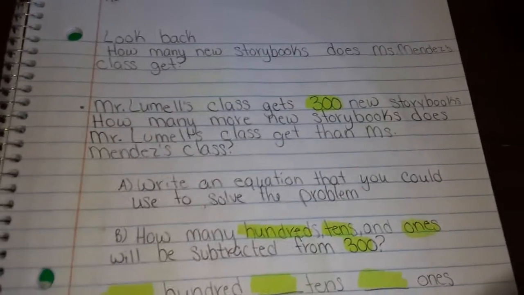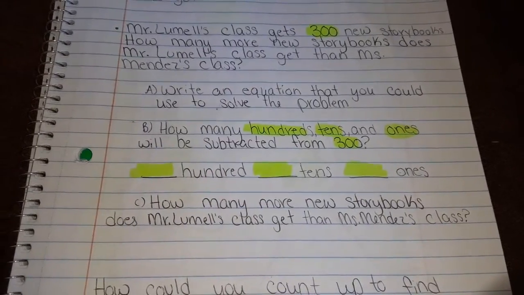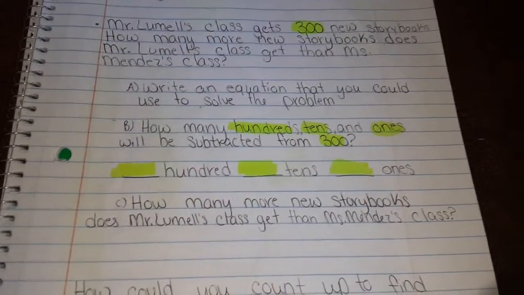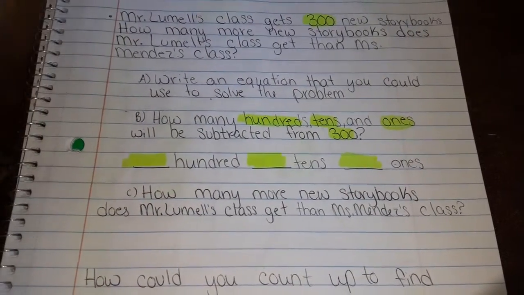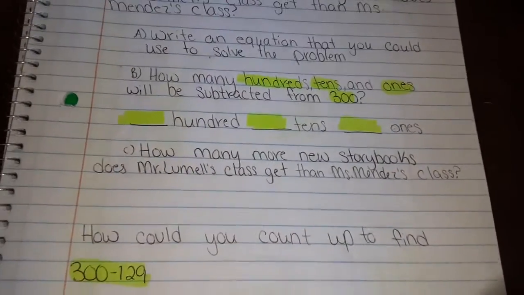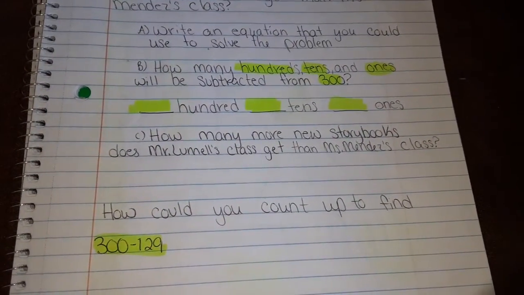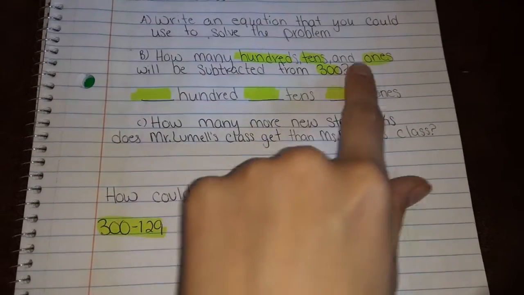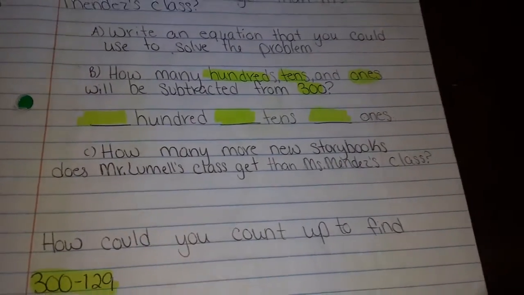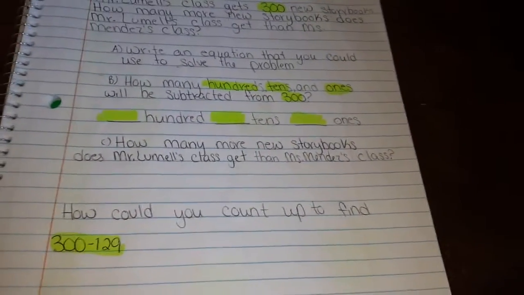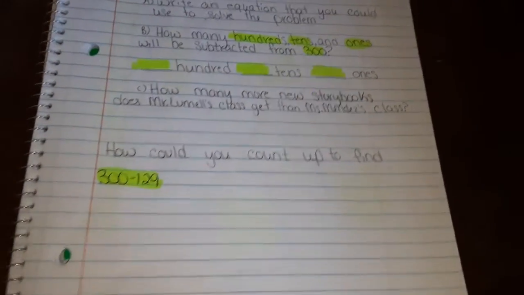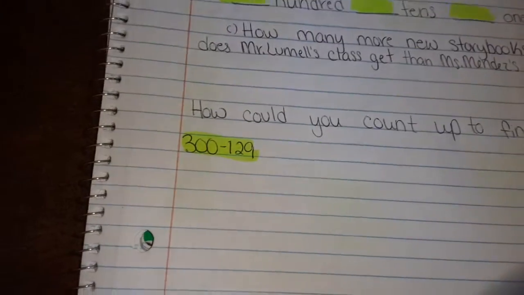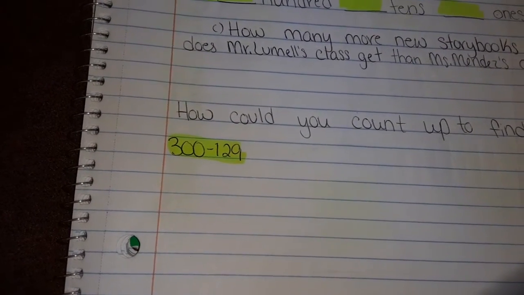Look back on the last question that we spoke about. How many new storybooks does Miss Mendez's class get? Mr. Lumel's class gets 300 new storybooks. How many more new storybooks does Mr. Lumel's class get than Miss Mendez's class? Write an equation that you could use to solve the problem. How many hundreds, tens, and ones will be subtracted from 300? How could you count up to find 300 minus 129?